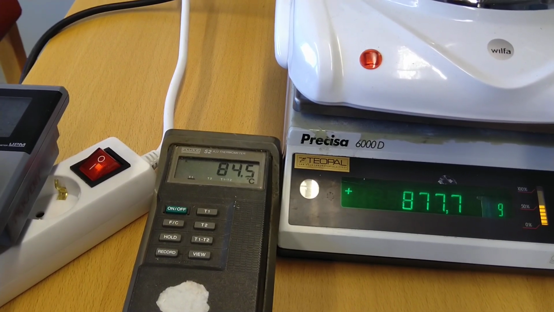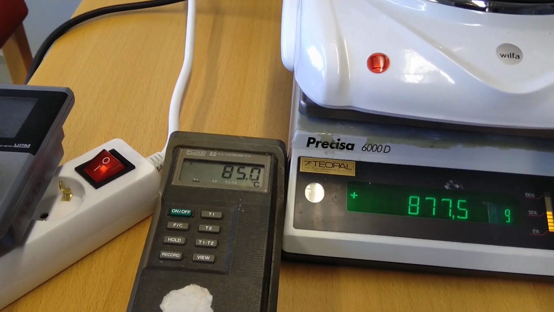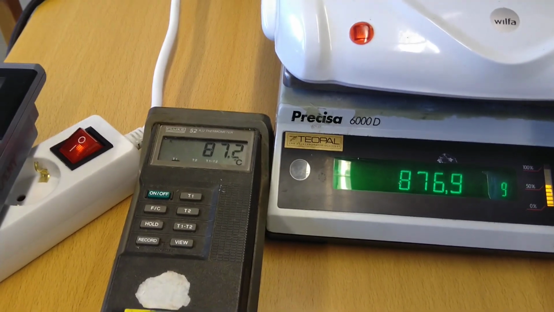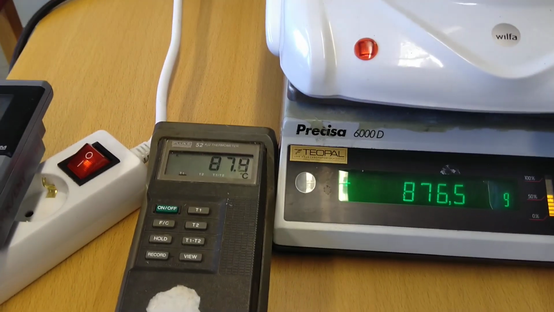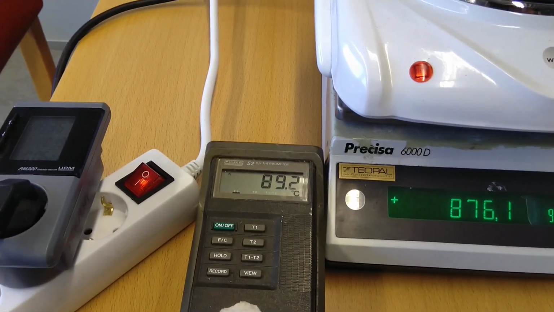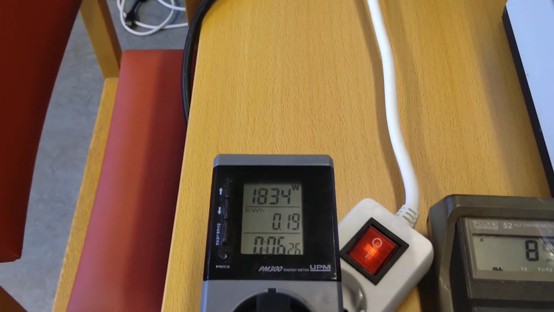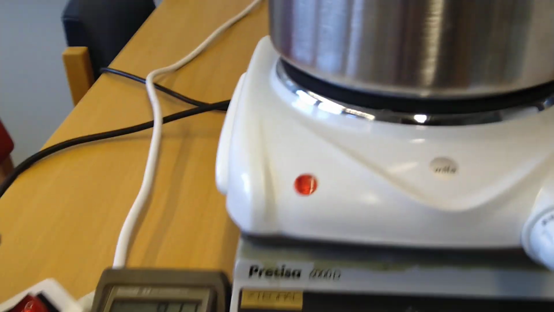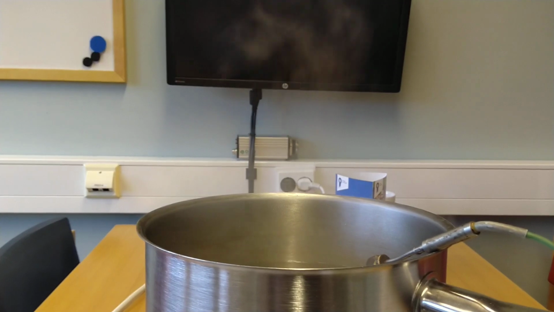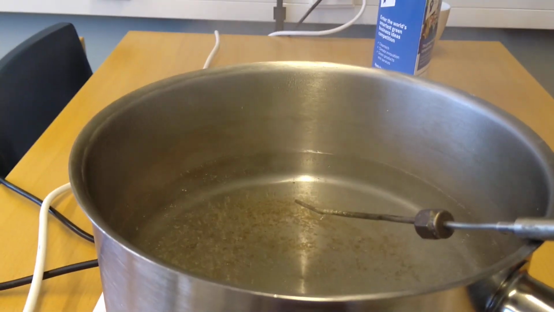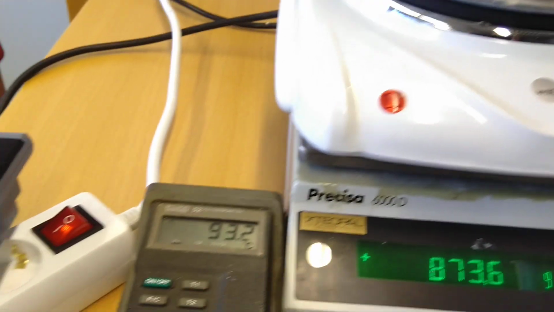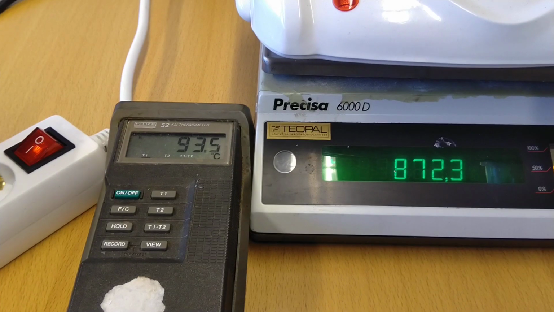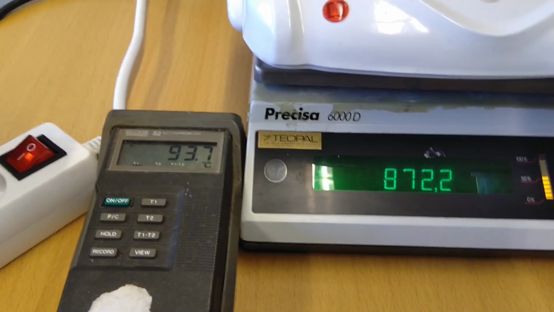So temperature is almost 85. The rate of mass decrease is slowly increasing, and the power consumption is constant still. You see that the water is almost boiling and the temperature is approaching 100 degrees Celsius. That's the boiling point of water at atmospheric pressure.